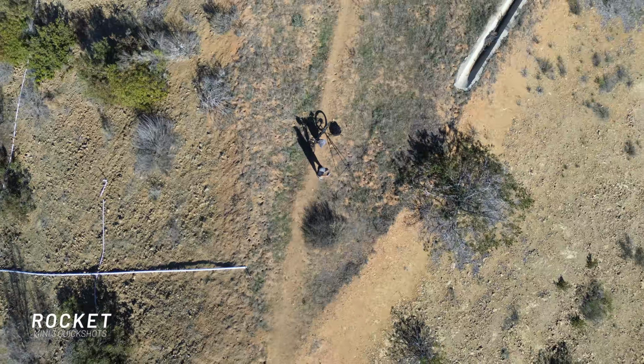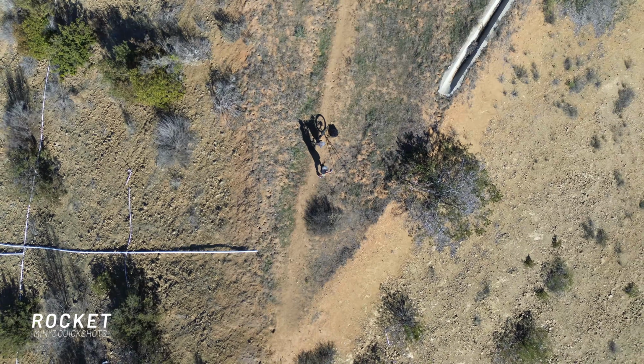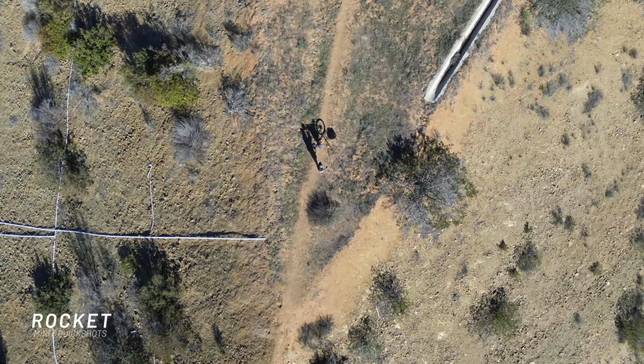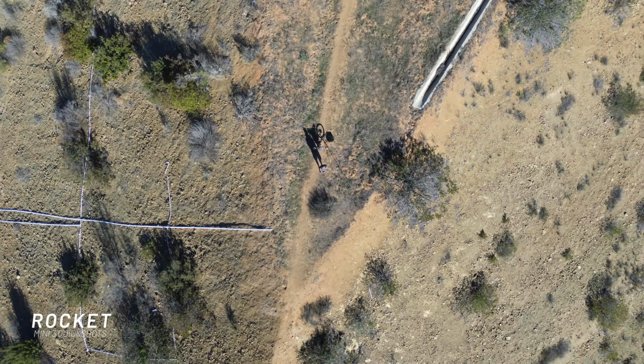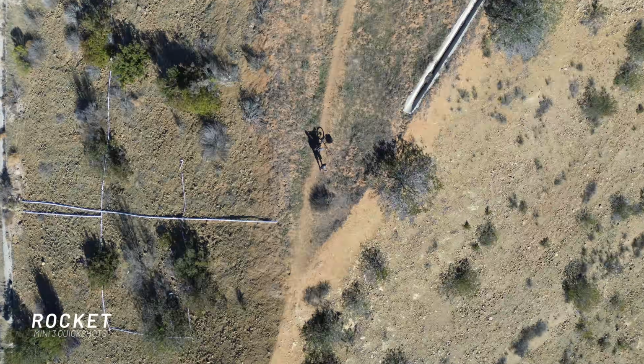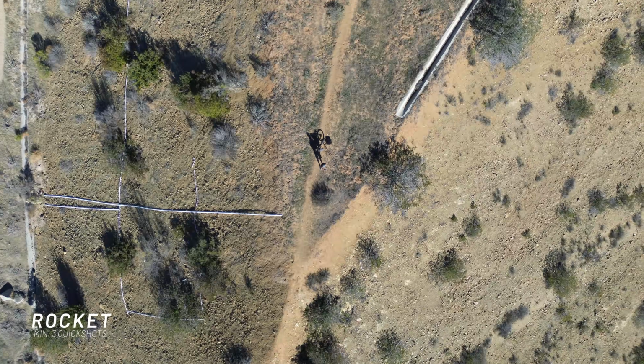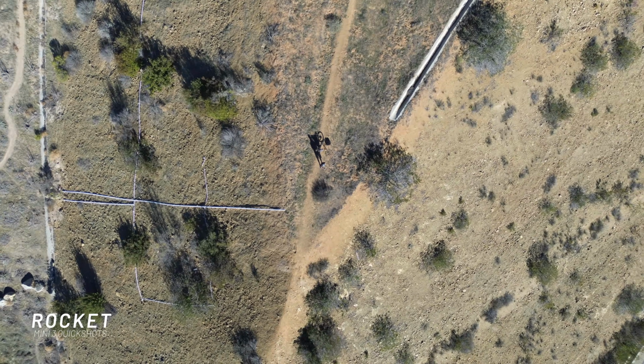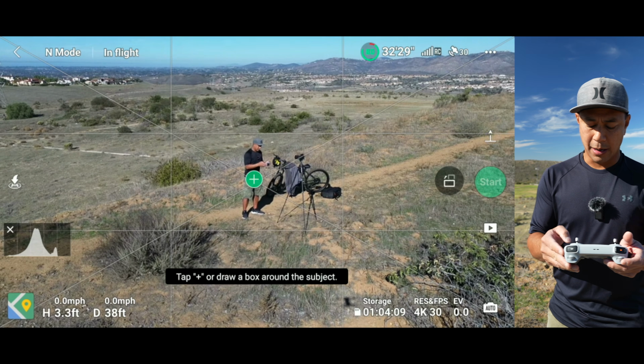I really like flying early in the morning. You get that shadow play here, as you can see on the ground, which is really cool. So you have these really nice morning shadows. And this will go all the way up. All right, that was Rocket.